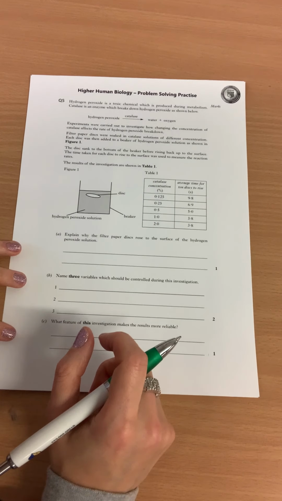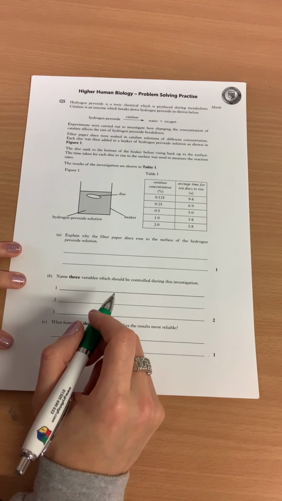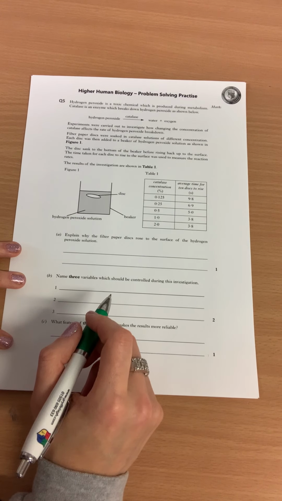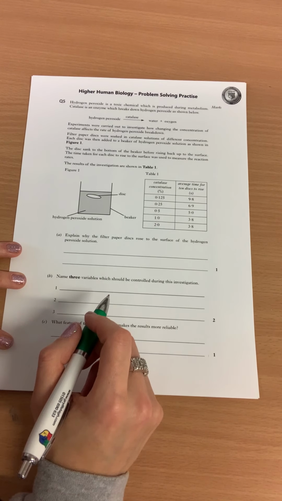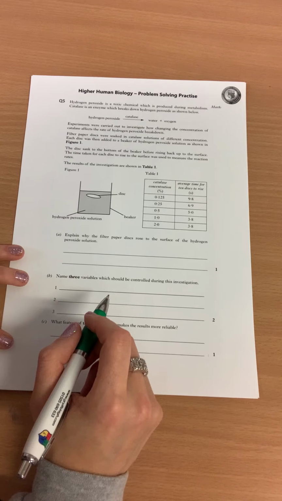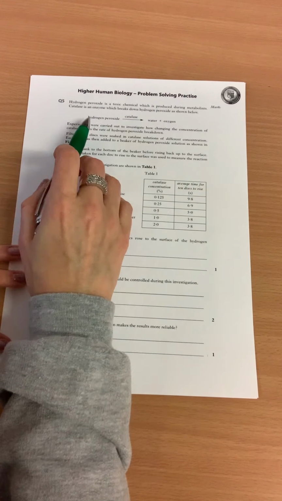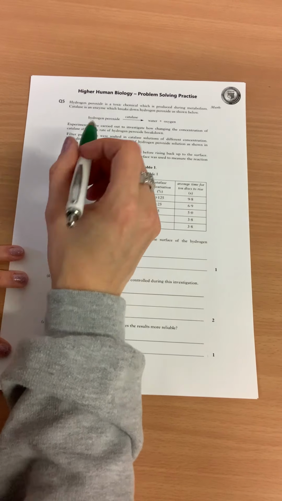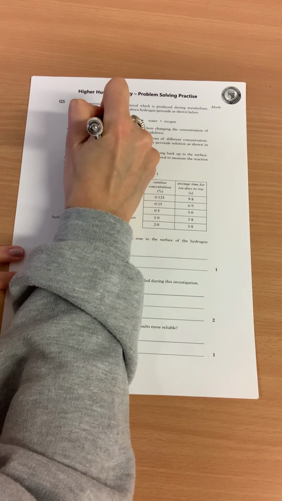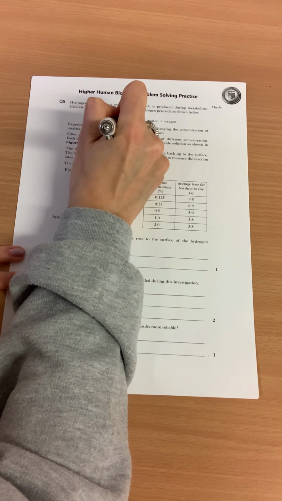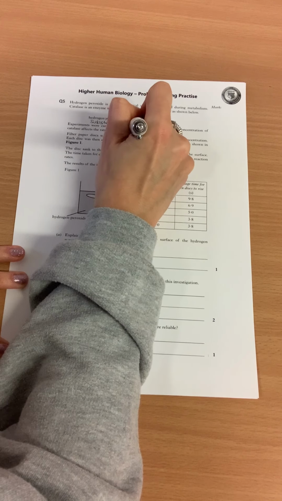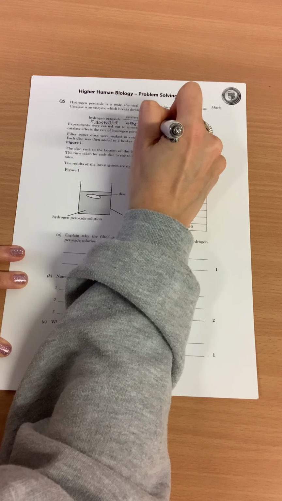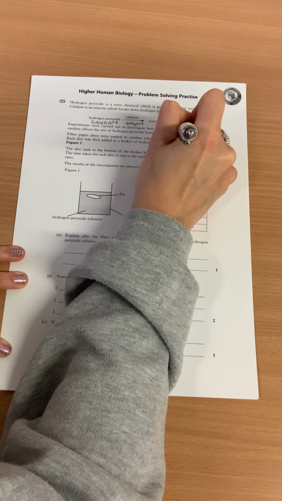Okay, final question. Hydrogen peroxide is a toxic chemical which is produced during metabolism. Catalase is an enzyme which breaks down hydrogen peroxide as shown below. Okay, so very basic. We've been doing hydrogen peroxide and catalase since S3. So we have our substrate, we have our enzyme, and these are obviously our products from this reaction.